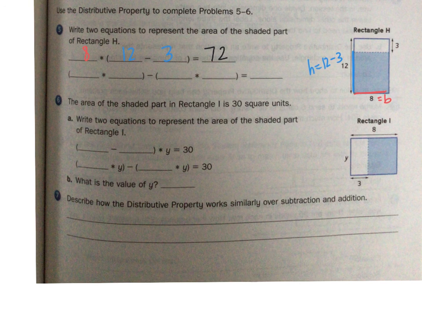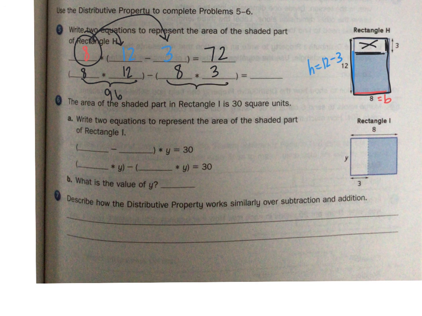Now, if we were to do distribution, because remember, we can take this guy outside the parentheses, we can hand it out to the parts inside. We can write 8 times 12, and when I do 8 times 12, I get 96. This tells me 8 times 12, the area of the entire rectangle. Problem is, we don't want this piece right here, so I have to take 8 times 3, which I can get by multiplying here, and I get 24. I'm going to subtract that unshaded part out. When I take 96 minus 24, I still get my answer of 72.